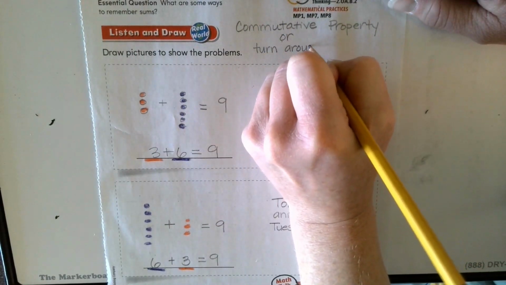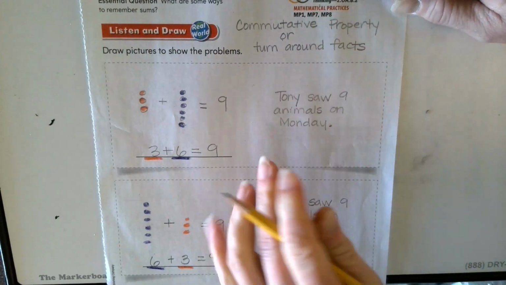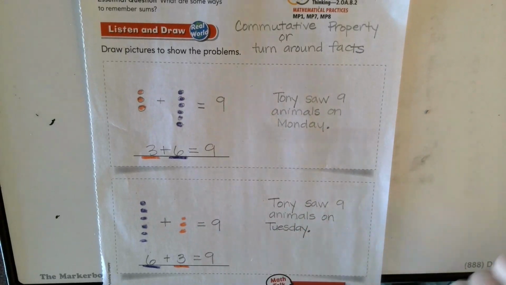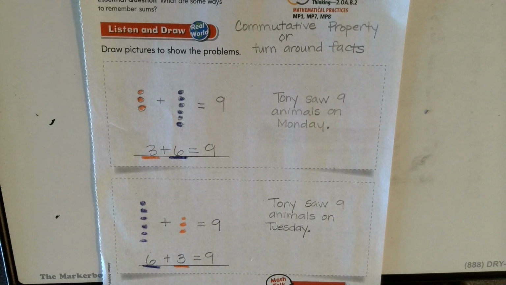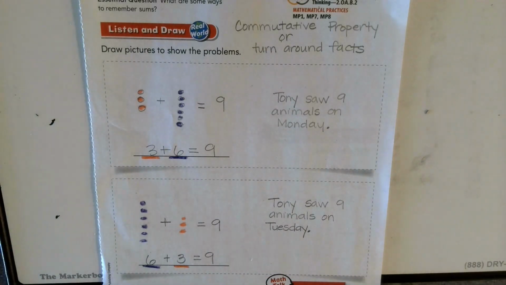You do need to know both names. The fancy name and the not as fancy name. So that's what's happening here. The commutative property where we have the addends commuting, traveling, or turnaround facts because they're basically just turning around. They're just trading places.